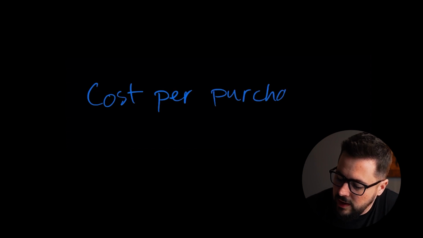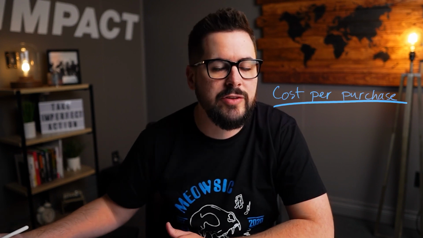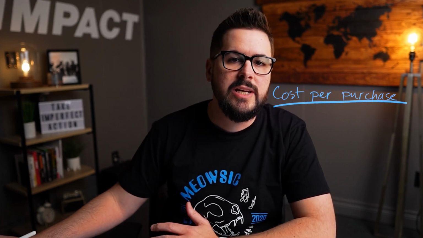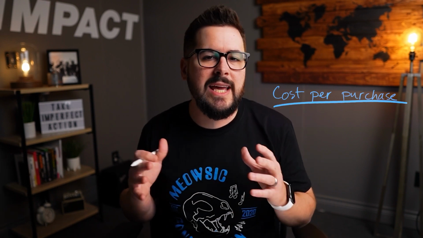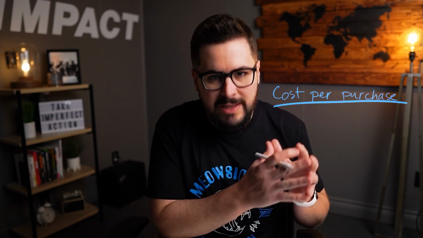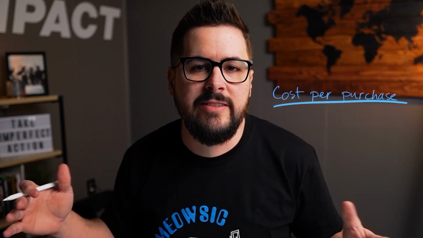So let's go to the first metric you need to know, and that is cost per purchase. All right, so cost per purchase. A lot of times we talk about this in the context of just Facebook ads. If you're a Shopify seller, if you're an e-commerce seller, a lot of people talk about Facebook ads and the CPP or the cost per acquisition or cost per purchase. But I would encourage you to also, in addition to looking at cost per purchase per platform like Facebook ads, look at this on an overall basis among all your marketing platforms.